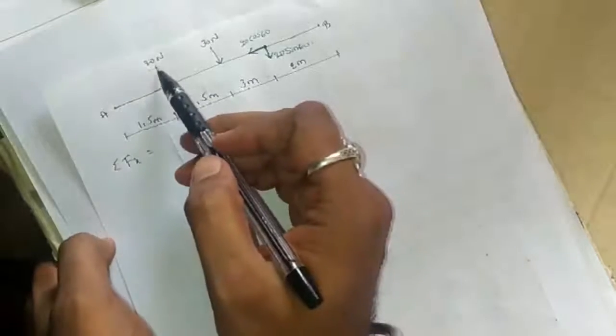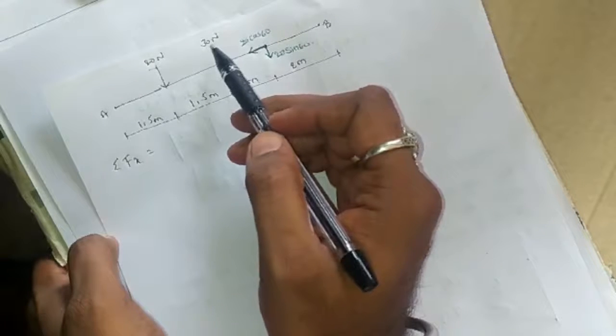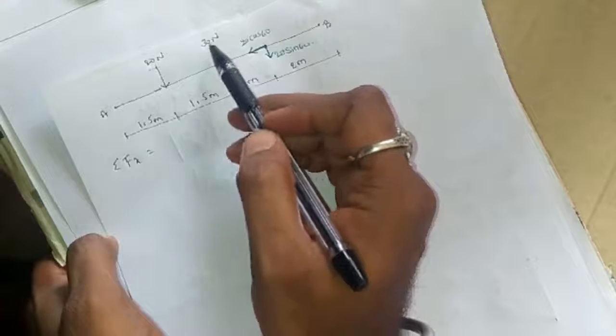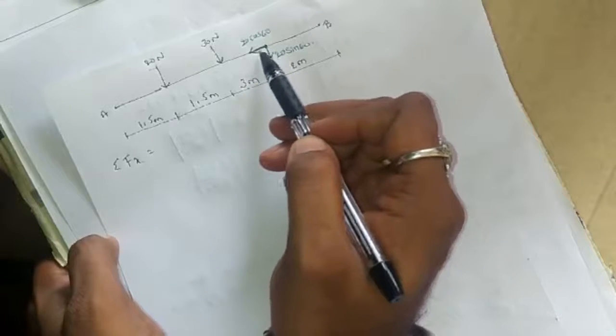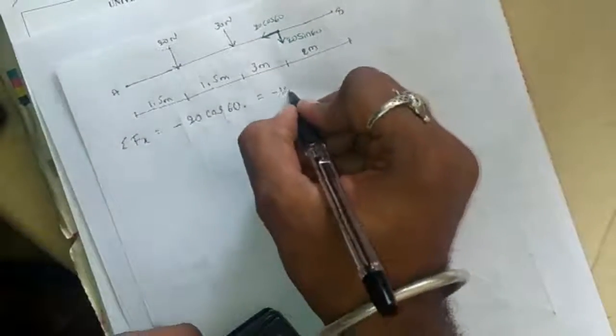Now first, to find the resultant, let me find summation Fx. Summation Fx is equal to what? This 20 is acting vertically downwards, purely along y axis, so its x component is 0. 30 Newton acting vertically downwards, its x component is 0. And 20 cos 60 is acting along negative x axis, so minus 20 cos 60. 20 cos 60 is 10, so it is minus 10 Newtons, or you can say 10 Newton acting along negative x axis. Both are correct.